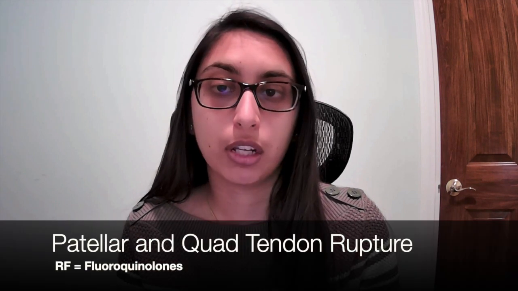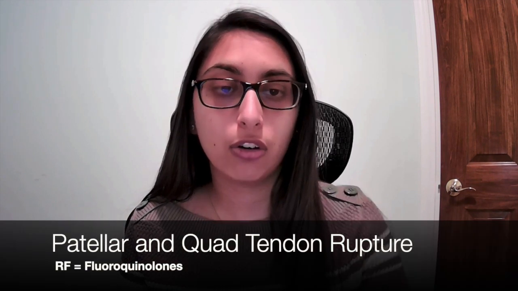And next we have patellar and quadriceps tendon tear. So this is my knee. This will be my quadriceps tendon, and this will be the patellar tendon, keeping the patella or the kneecap in place. If you have a quadriceps tendon tear, then it's only the patellar tendon that's holding onto the kneecap, which will cause an inferior displacement of the patella. Now, if you have a patellar tendon tear, then only the quadriceps is hanging onto it, and that'll cause a superior displacement of the patella. And taking fluoroquinolones is always a big risk factor for a tendon tear.